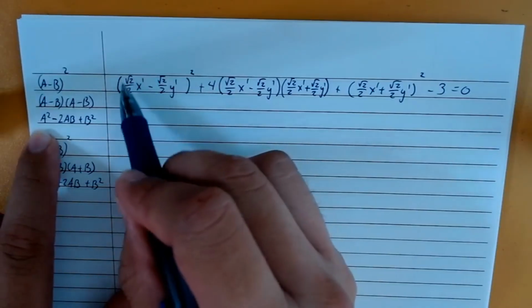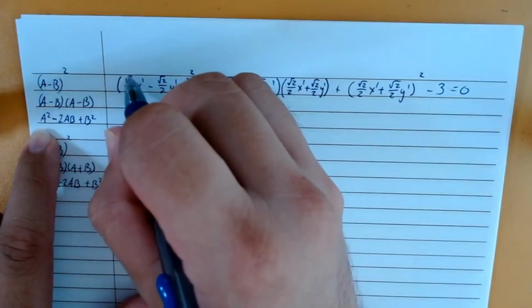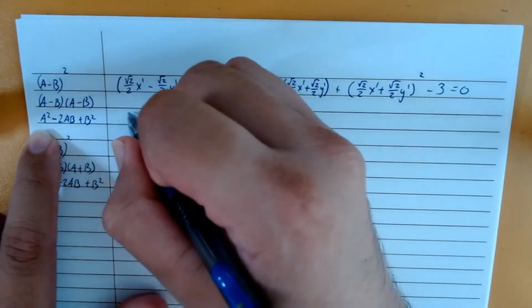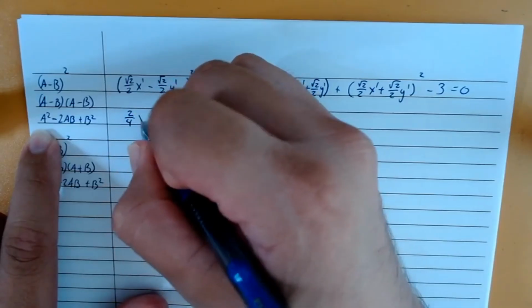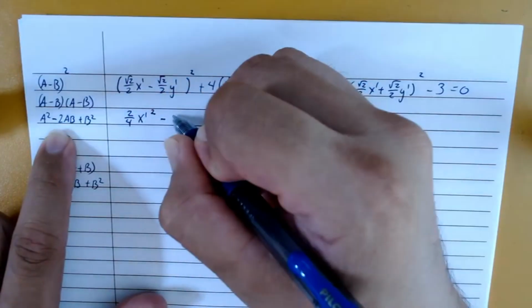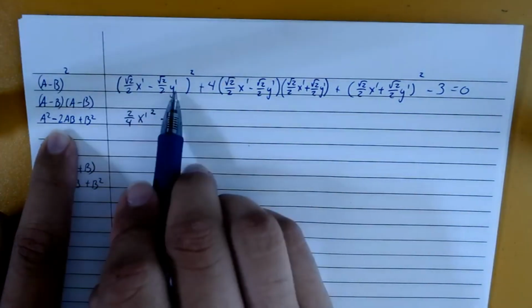Okay, so that means we're going to square this first one. Okay, well, if you square this one, you get rid of the square root of the numerator, and the 2 becomes a 4 in the denominator. So that's going to be 2 over 4 x prime squared minus double. You're going to multiply these two together.